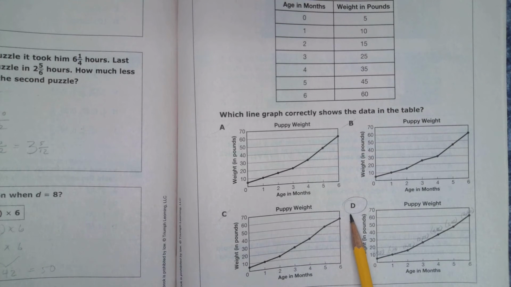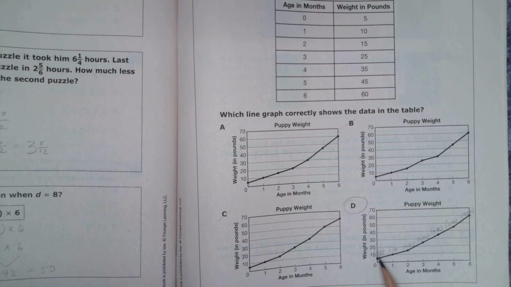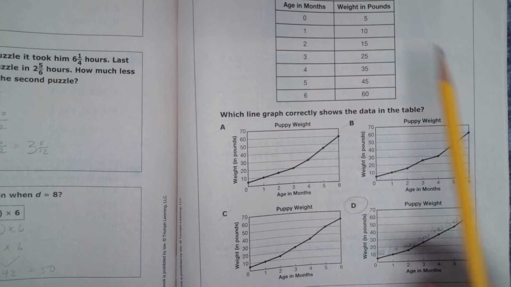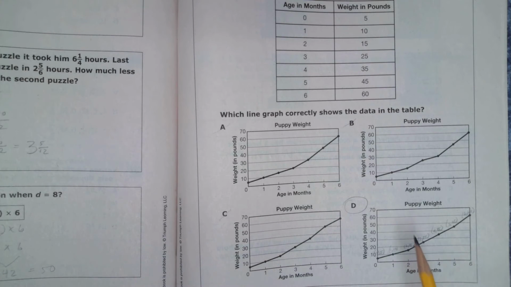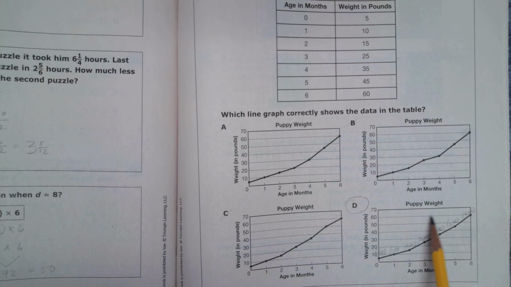It has to be choice D, because we have 0, 5, 1, 10, 2, 15, 3, 25, 4, 35, 5, 45, 6, 60. So it is choice D.